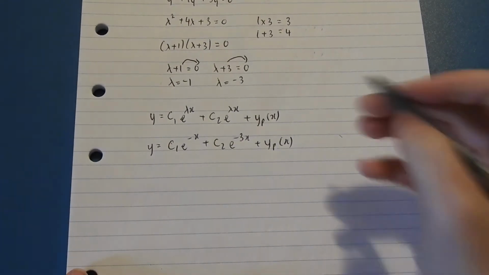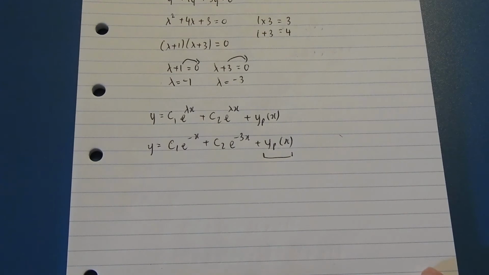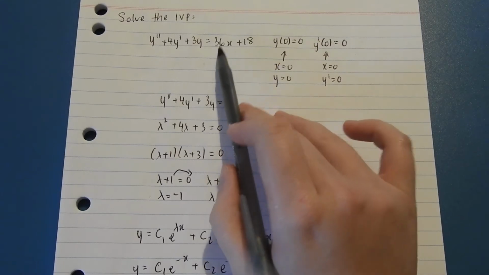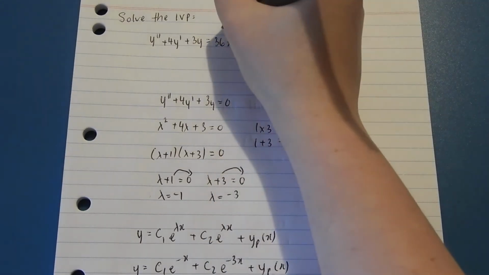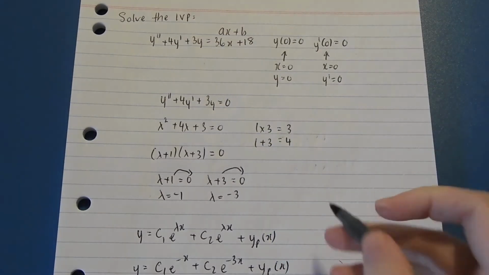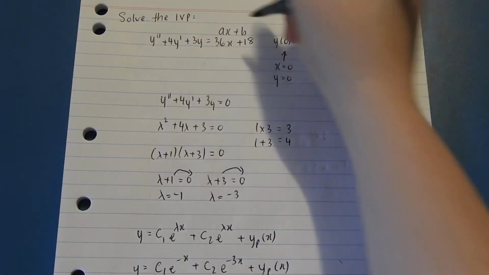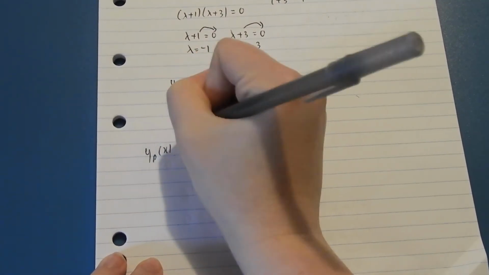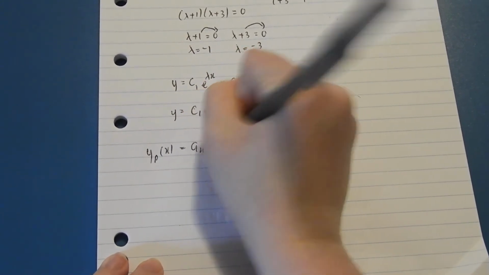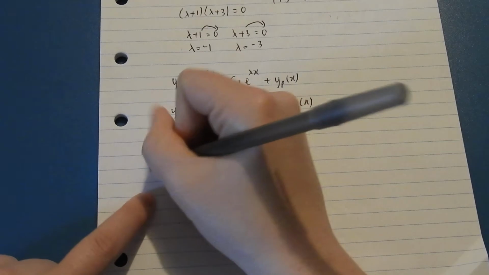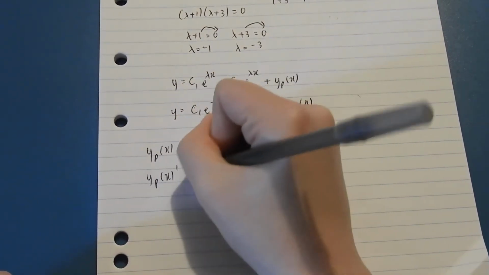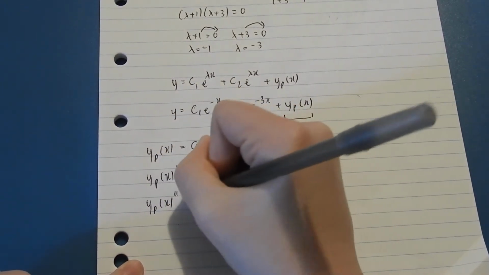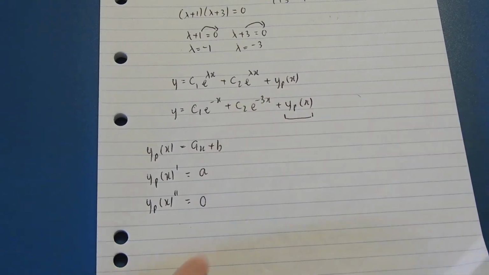Now we actually need to find the particular solution. So to do this, we look at what's on the right-hand side of our initial question. Here we've got a polynomial, and this is in the form of ax + b. So we know that our particular solution should be this. So yp of x is ax + b. Now let's take the derivative of this. So yp' is just a, and the second derivative, since this is a constant, is now 0.